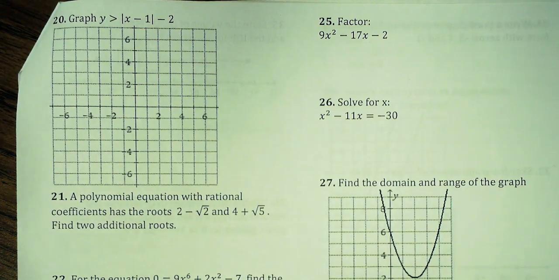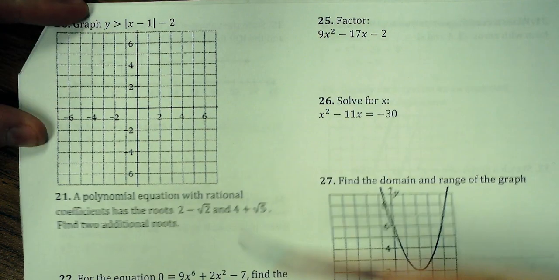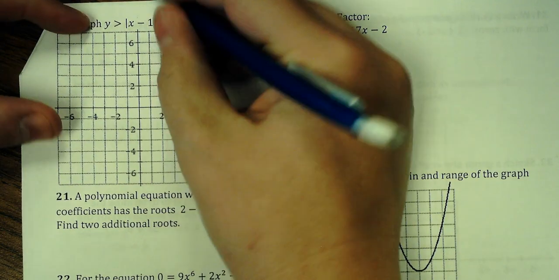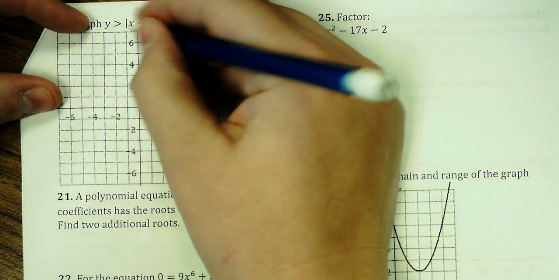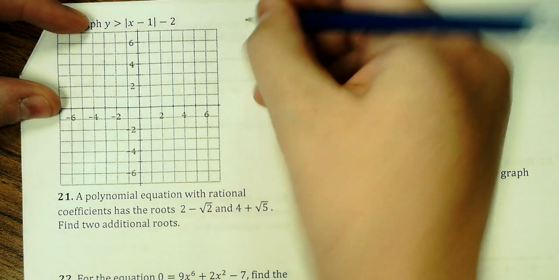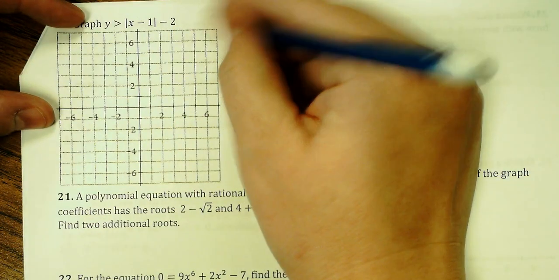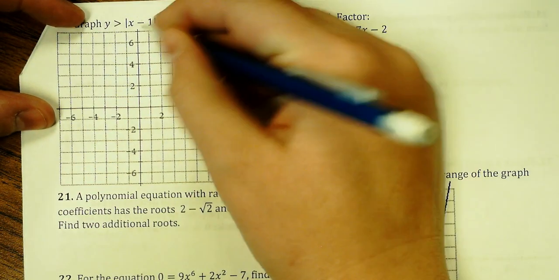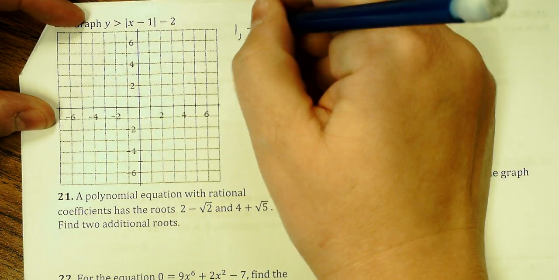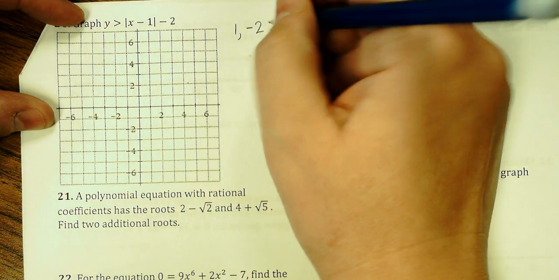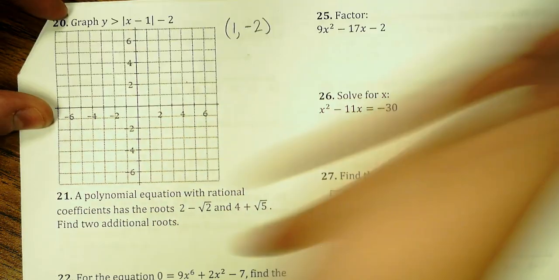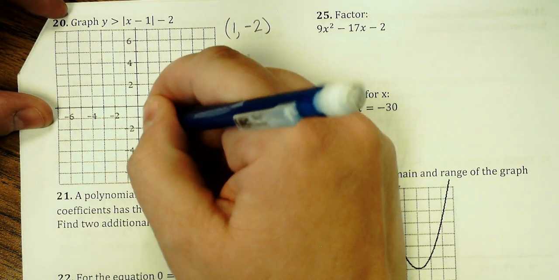All right, number 3, I see absolute value inequality. Find the vertex. It's going to be whatever would set the inside of that absolute value equal to 0, so it's going to be the opposite of what it looks like. It's going to be 1. Then outside is going to shift your graph up or down exactly the way you think. So that will be -2. So I'm going to go 1, -2.